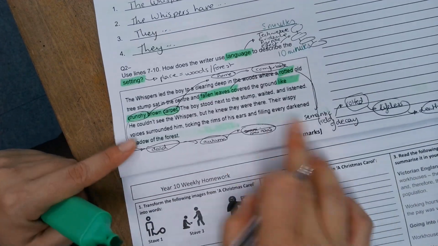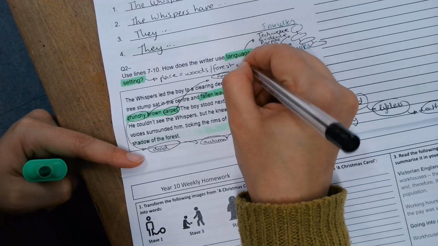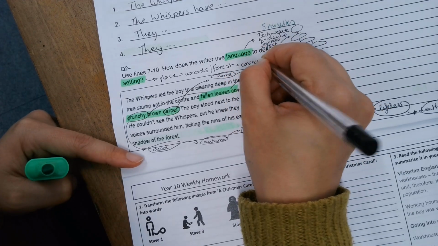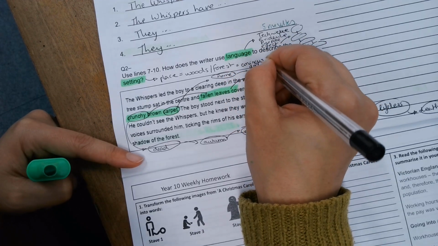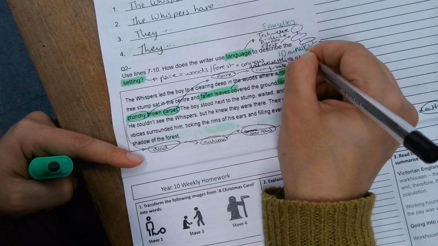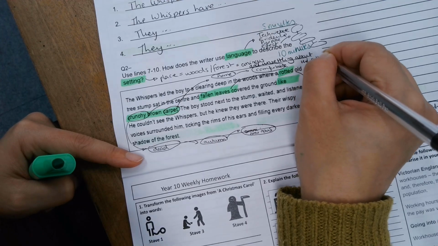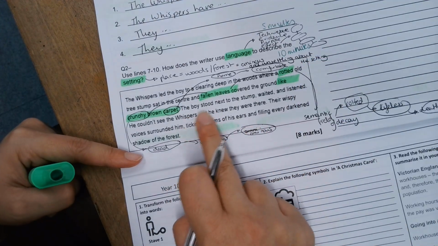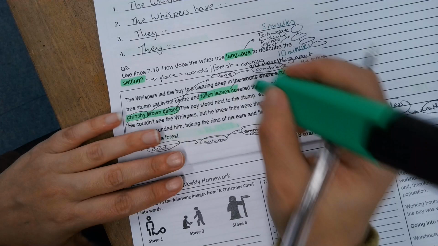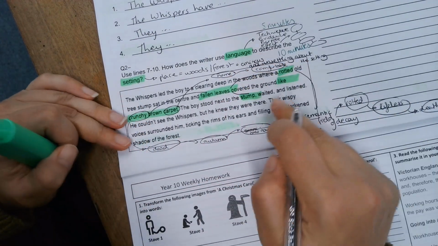So overall, if I'm thinking about that question, there's something quite ominous and unsettling about the setting. It also says the boy stood next to the stump, so again, I think that adds to the semantic field of decay.